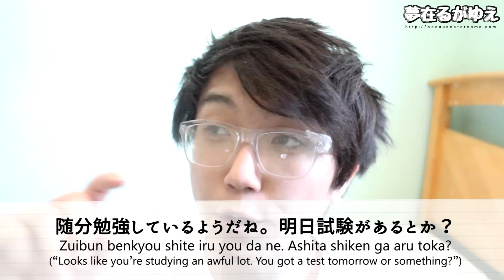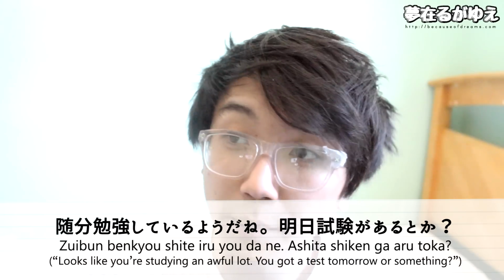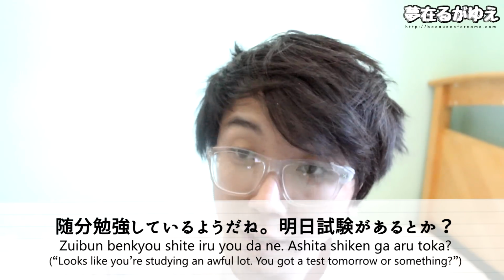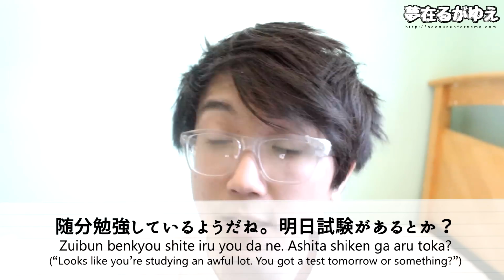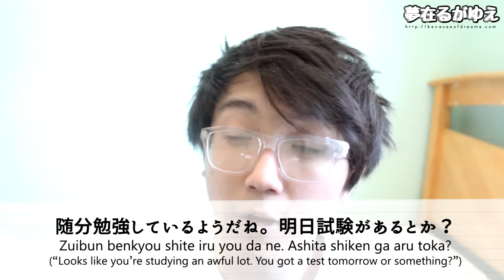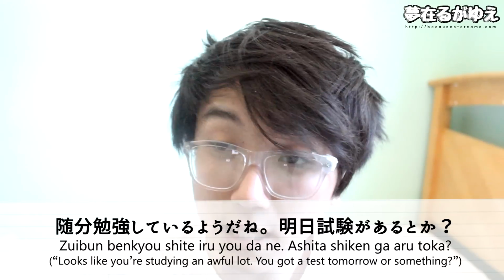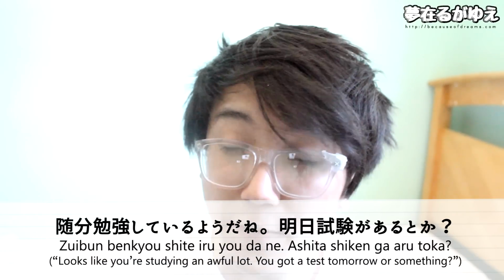Then we add on the word yo, which is going to translate to kind of appearance of or looks like. So benkyou shiteiru yo, and that's going to be looks like you're studying. Then we have the da to end the sentence with the copula. Then we have the sentence ending particle ne, just to kind of seek agreement to that statement. Looks like you're studying an awful lot. And so that's the first sentence in the line.